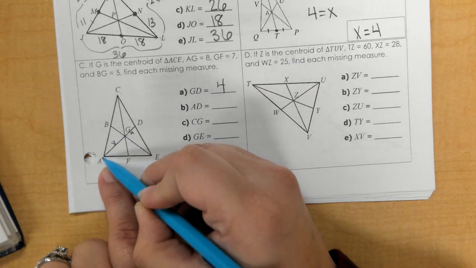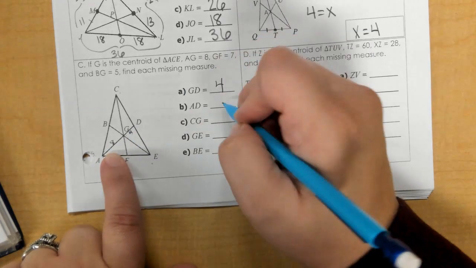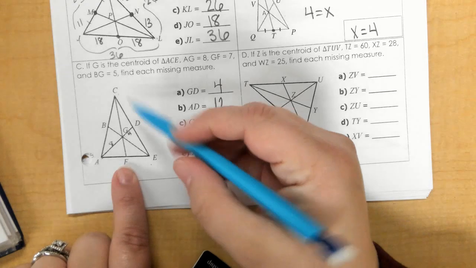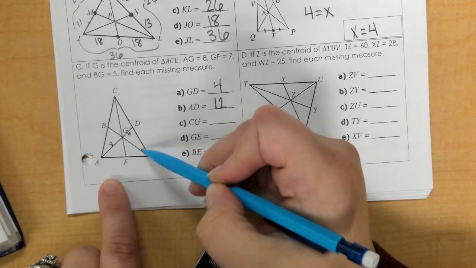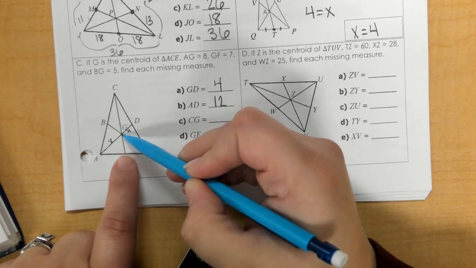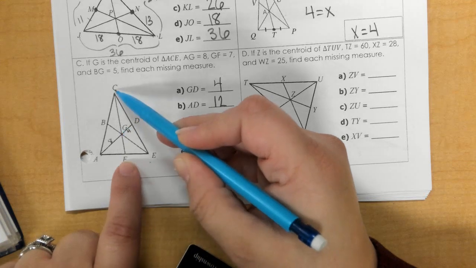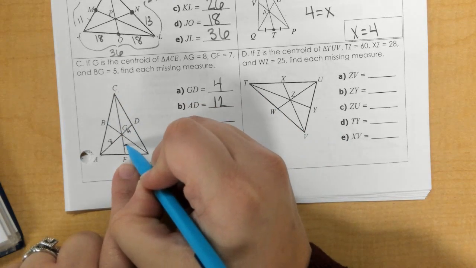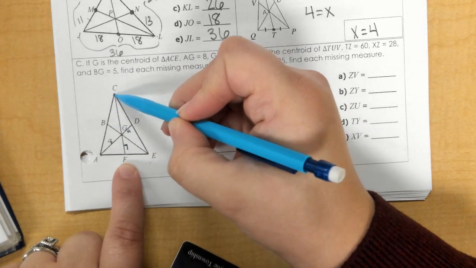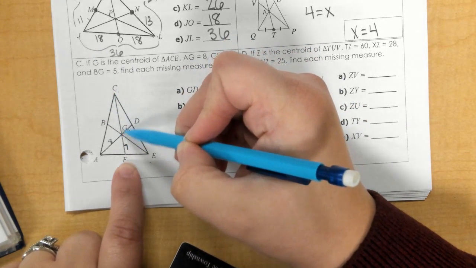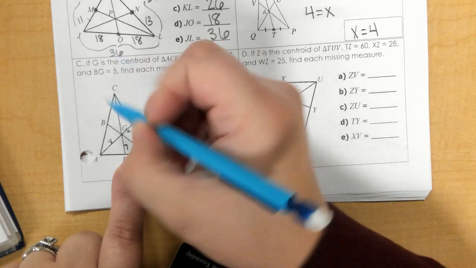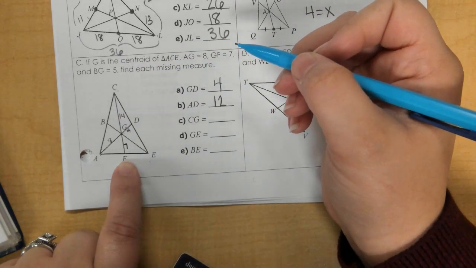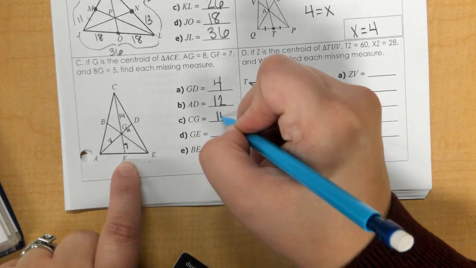And then what is the length of AD? Well, 8 plus 4 is 12. Then GF, see here, GF is the shorter section of CF. If that is 7, I need to figure out the larger piece here. So that is 7 and 7, which should be 14. I'll fill that in. CG is 14.